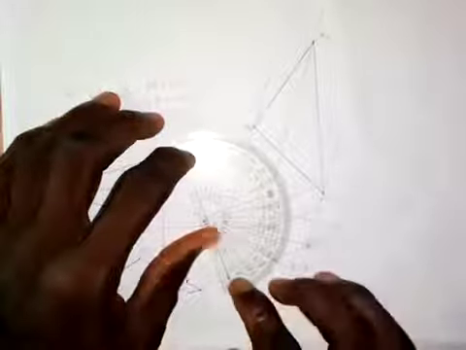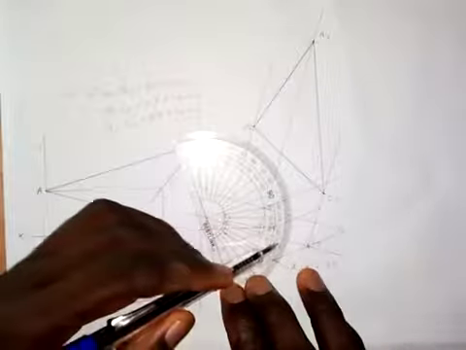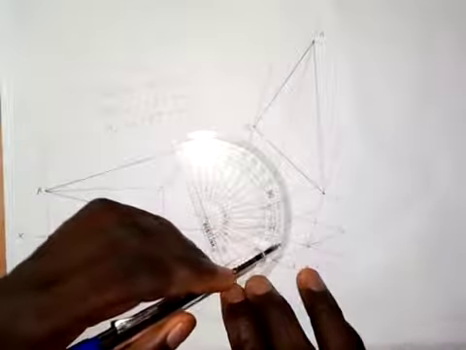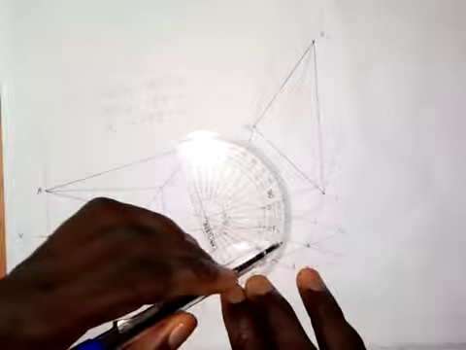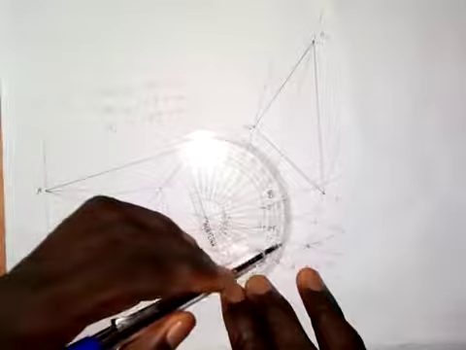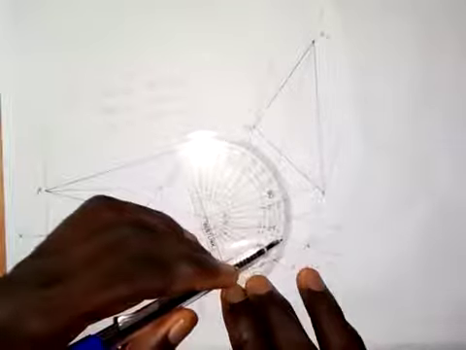Looking at this angle from here to here, this is 50, 51, 52, 53, so 54.